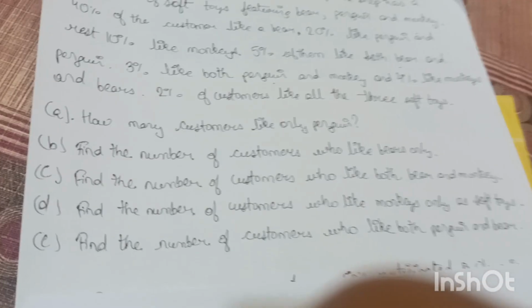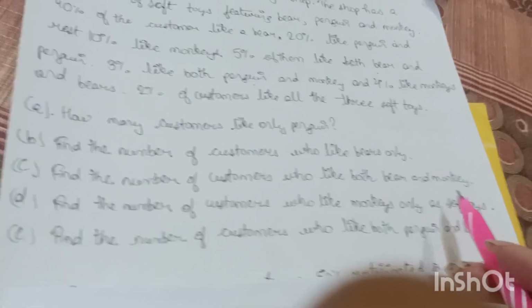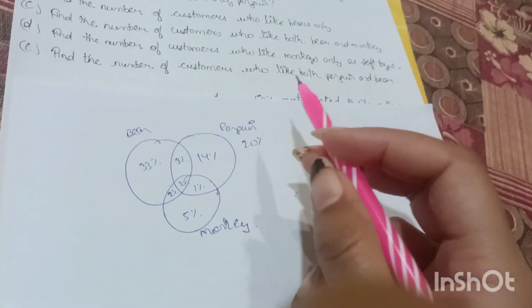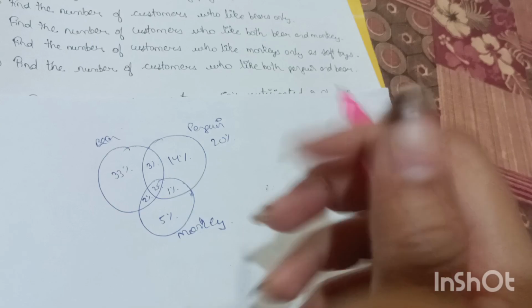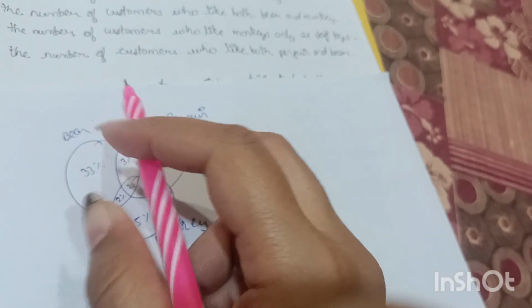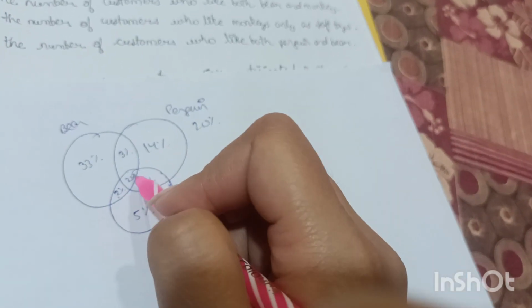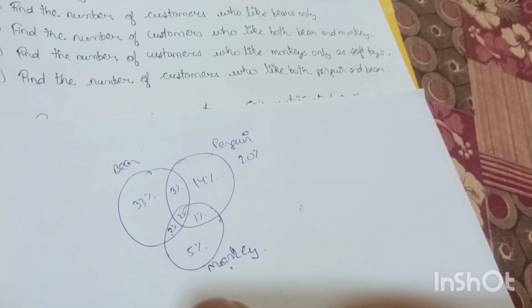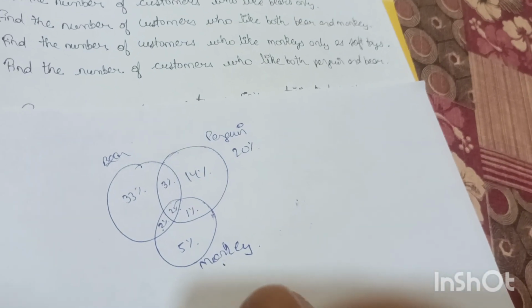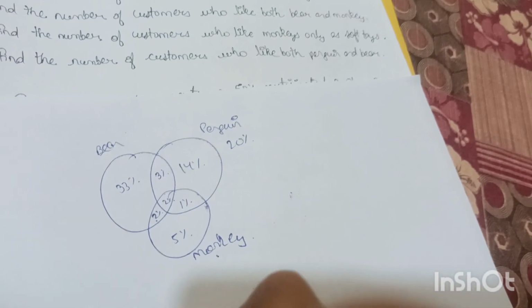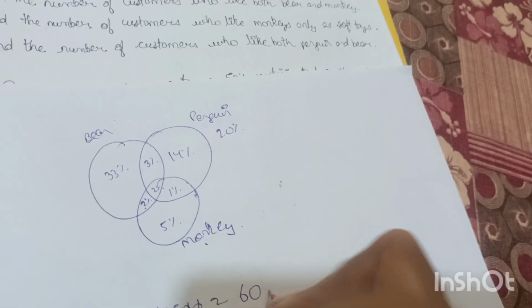Now for option C, you have to find both bear and monkey. We do not have to find only bear and monkey, we have to find it of the total. So you know the total for bear and monkey will be 2 plus 2, which is 4. So 4 upon 100 into 1500. You will get the value as 60.